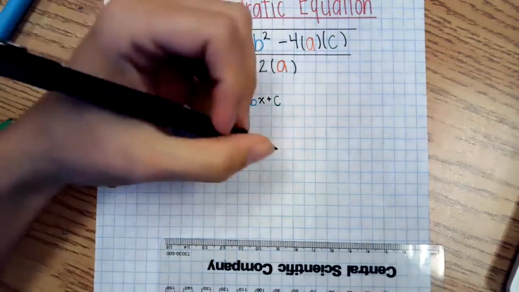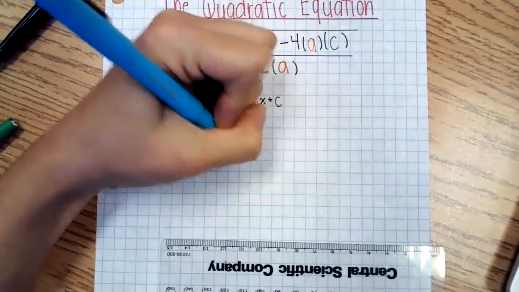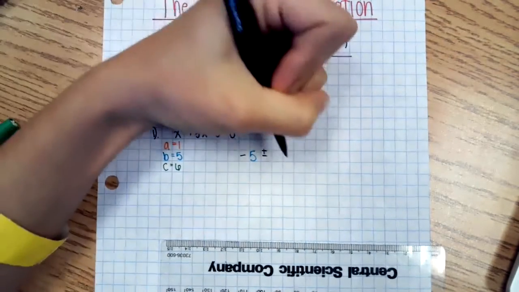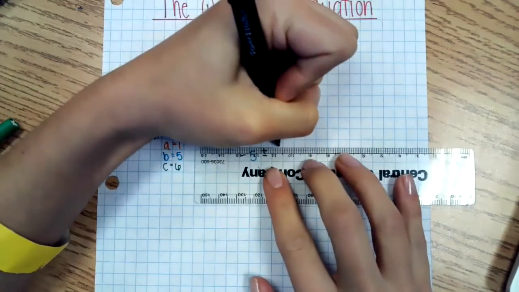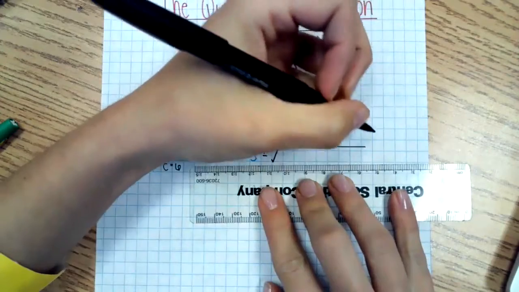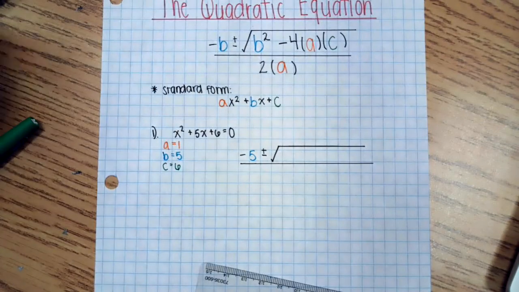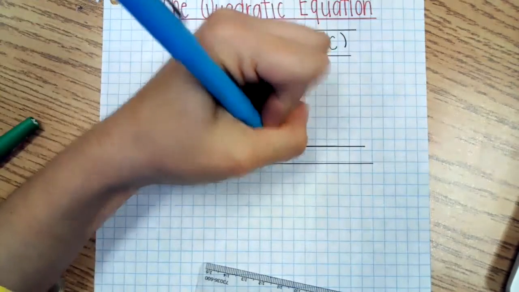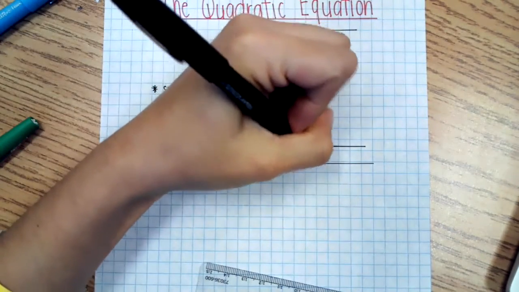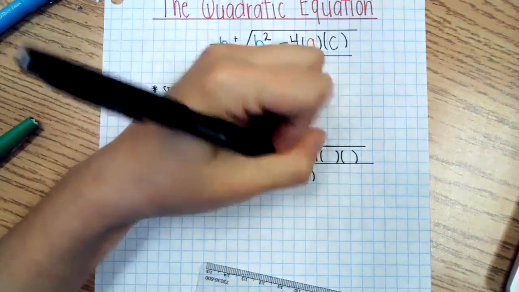So first up, we have negative b, so negative 5, plus or minus the square root, make my lines now, of b squared, so 5 squared, minus 4 times my a value times my c value divided by 2 times a.